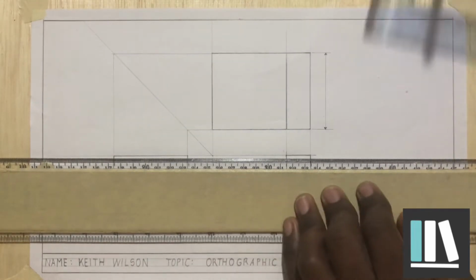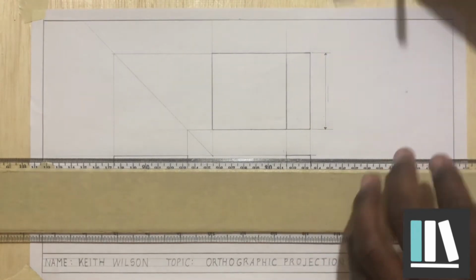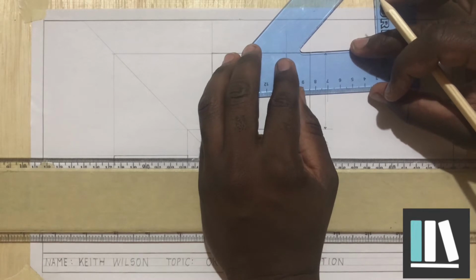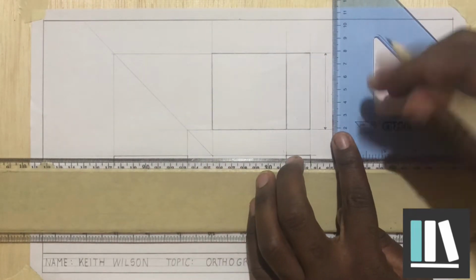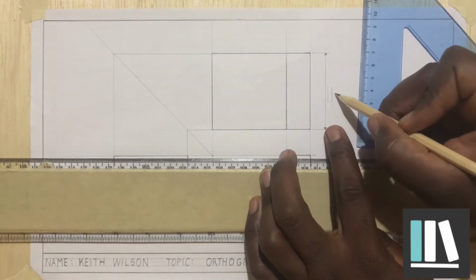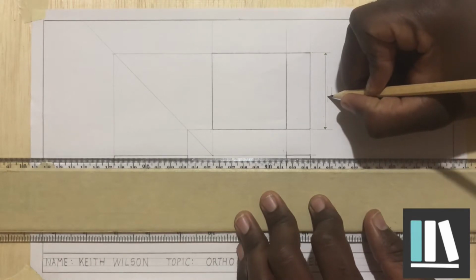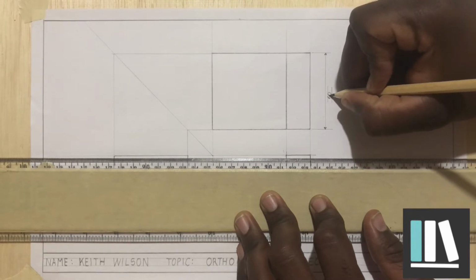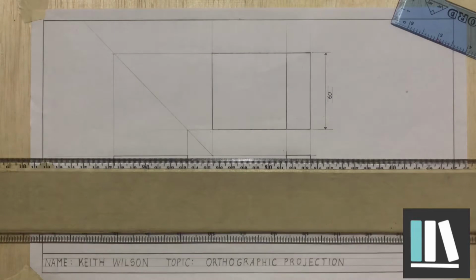So I'm going to now proceed to draw two guidelines, and these guidelines will serve to ensure that the text size is consistent. So I'm going to use 3 millimeters. I've drawn the first line, and I'm going to measure 3 millimeters to draw the other line. If you notice, the distance between these two lines is 3 millimeters. I'm going to now proceed to write the measurement, which in this case is 60 millimeters. So this is the length of this side, or the distance from this point to this point.